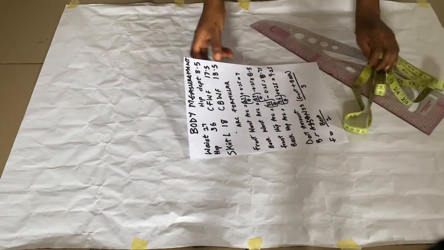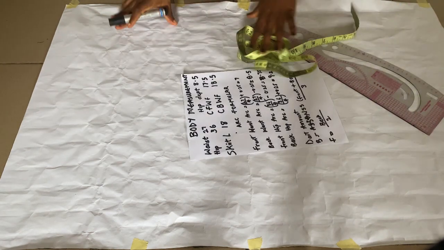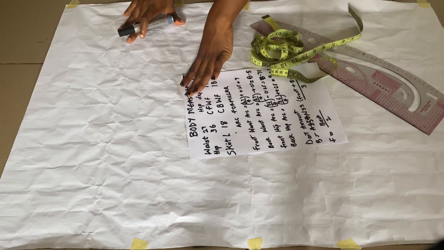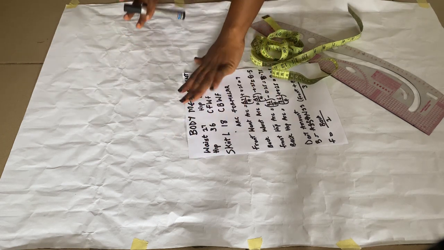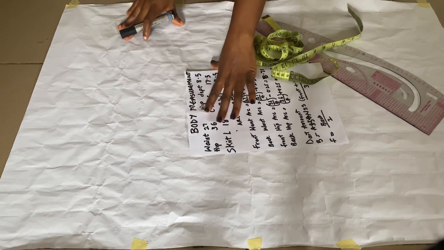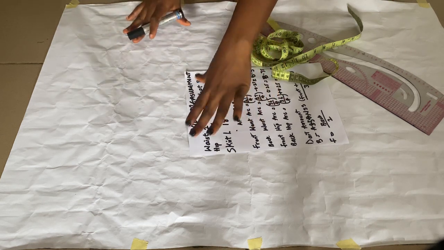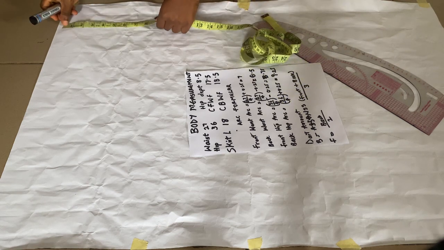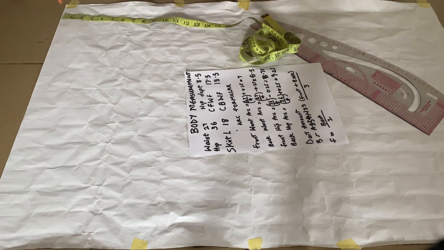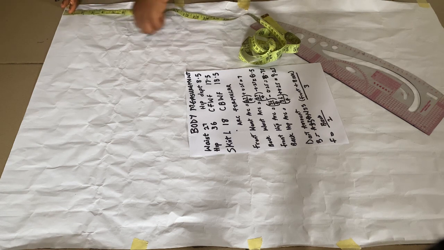So the next thing is to get your pattern paper. The width of the pattern paper should be half of the hip circumference. That will be the width of the paper. So we'll measure 2 inches from the edge of the paper, and that will be the top line.